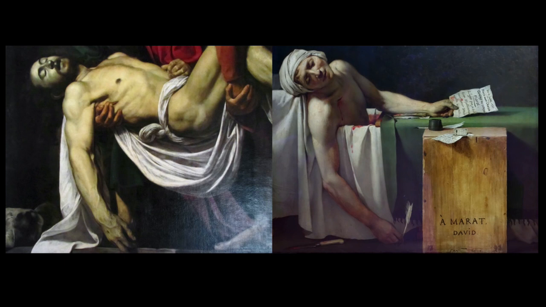So the pose here is similar to that of Christ in the Pieta. Again, it's this notion of martyrdom. But this was another point of the revolution, to secularize society and further remove it from the church.